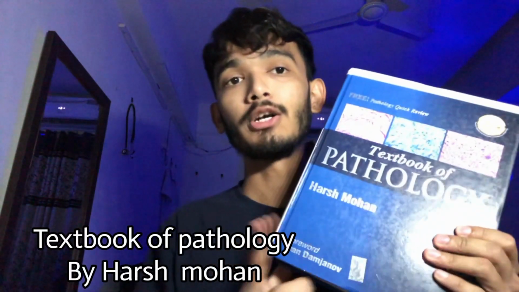So what I suggest, and what I studied for my pathology, is the Textbook of Pathology by Harsh Mohan. Now this book is really precise and it has histological diagrams as well as H&E photographs of the pathological organs. While studying Harsh Mohan, I used to make notes from this book. Also I used to make the H&E diagrams along with it, which really helped me in the examination time.